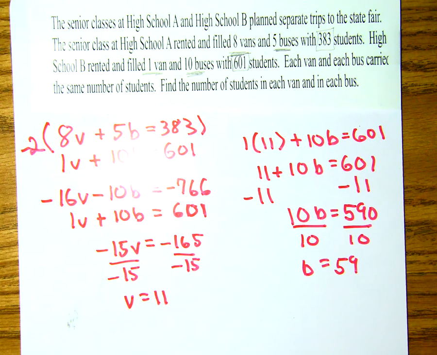So that's an example of using system of equations to solve a real world problem. Okay? So again, that's system of equations.